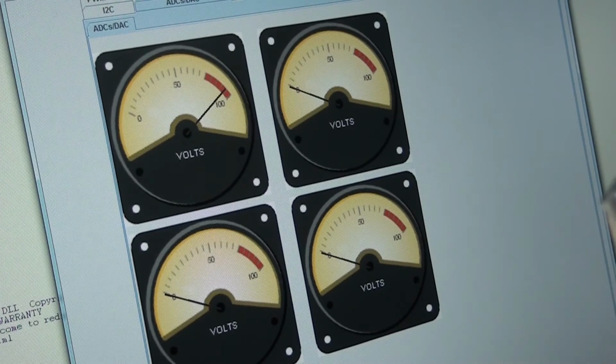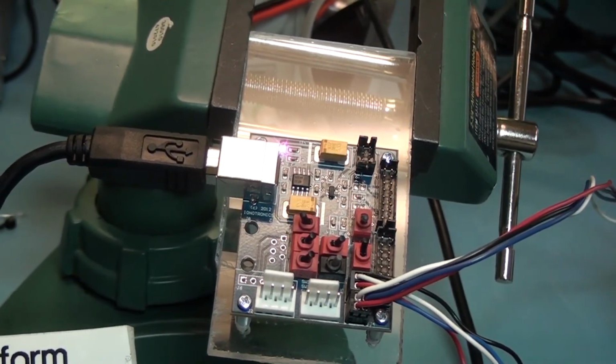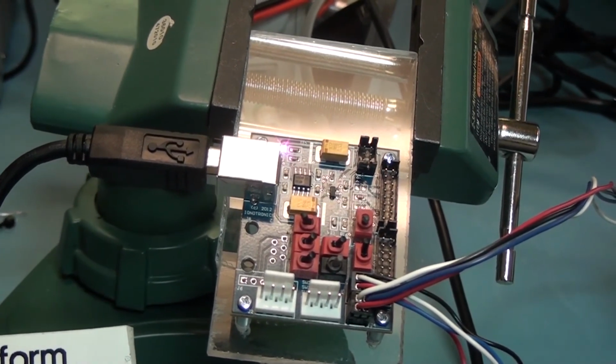So as you can see, we can simultaneously show 4 ADC channels using these dials. This is very convenient when you're measuring analog signals and you want to look at them simultaneously. This is in effect using 4 voltmeters simultaneously, but doing it through software, through the Pyroraptor USB to I2C bridge, which we have right over here. So here's the Pyroraptor, as you can see.